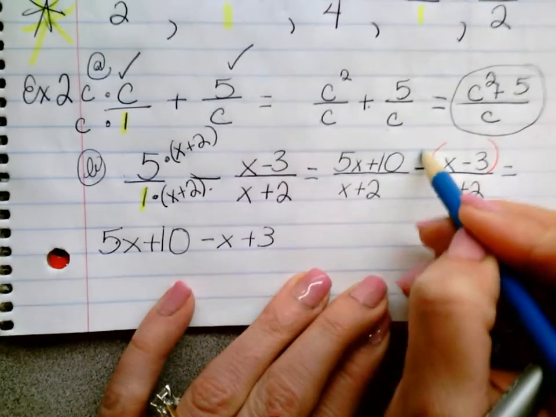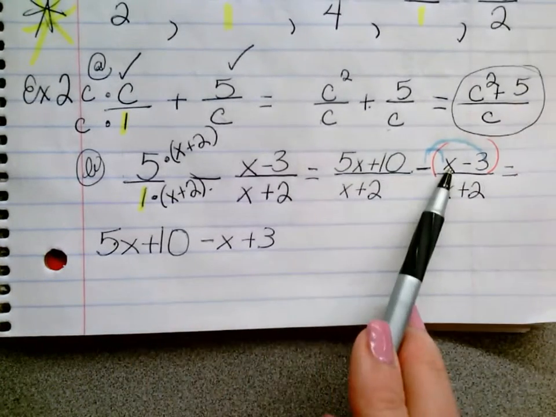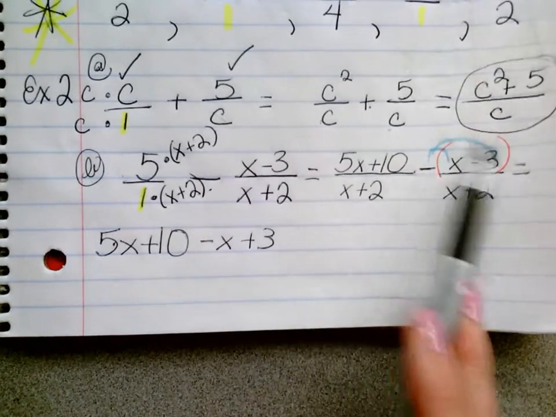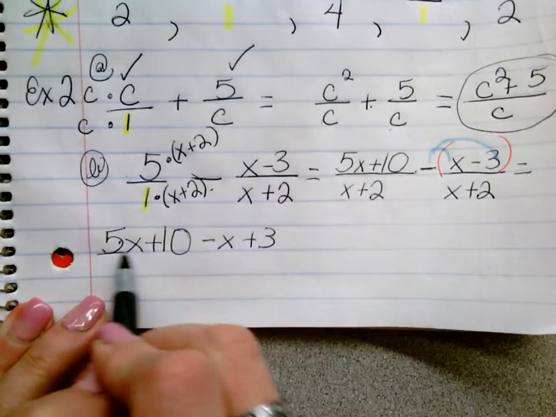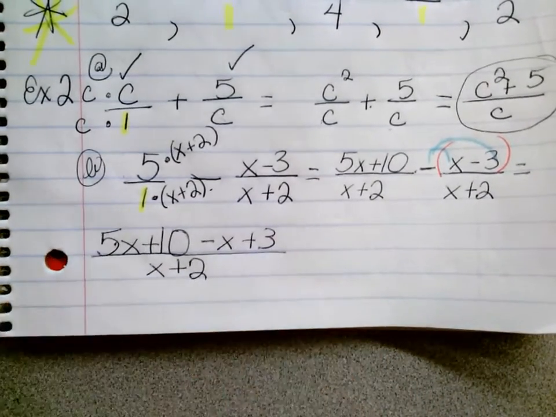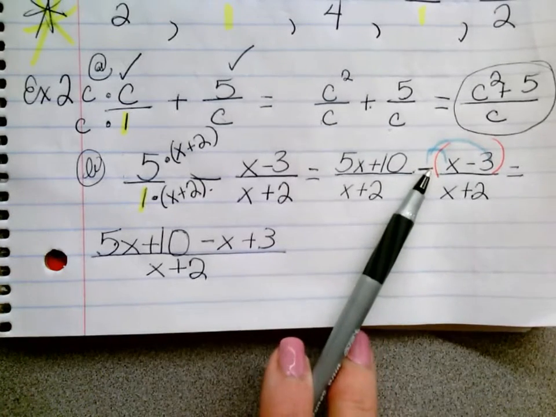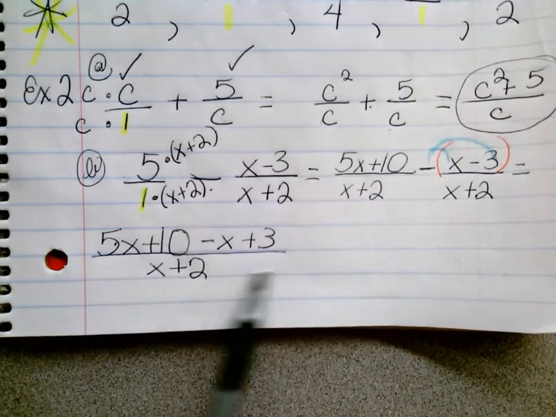Why? Because the negative here and here change the value of that to a negative, change the value of that to a positive. And the rule that I keep referring back to says when you have the same denominator, both the things get combined using whatever the operator is. This is subtraction.